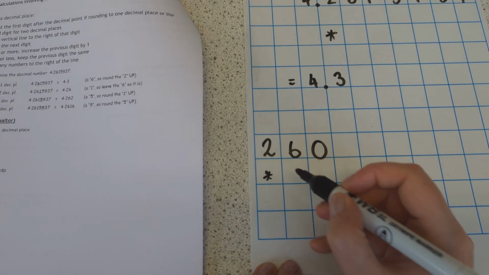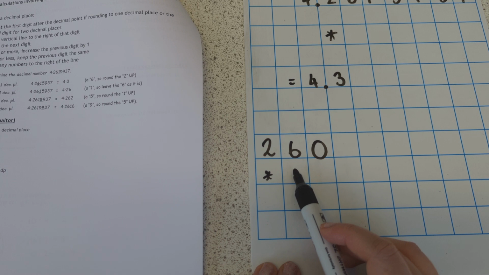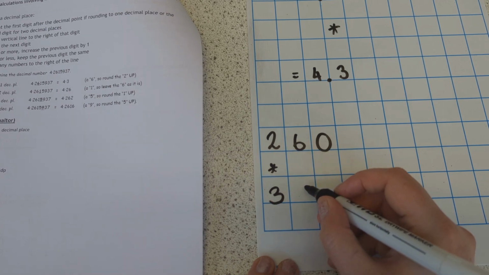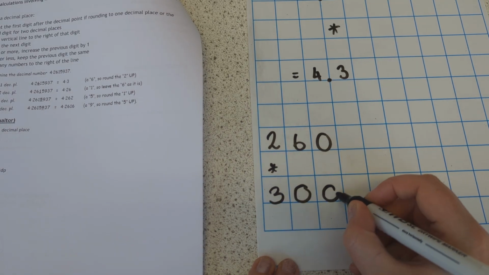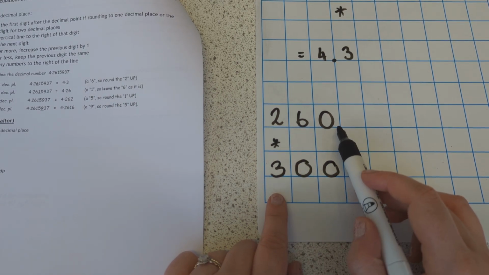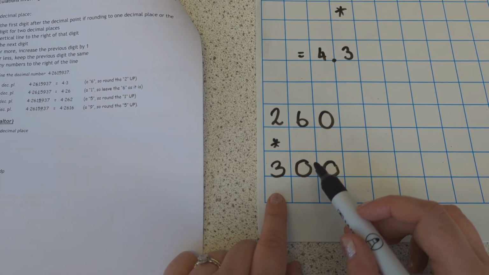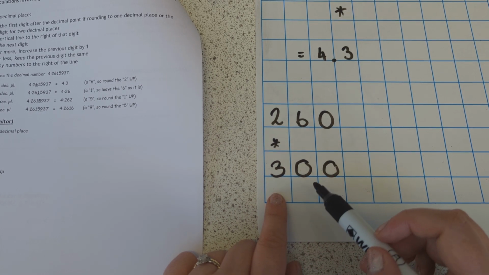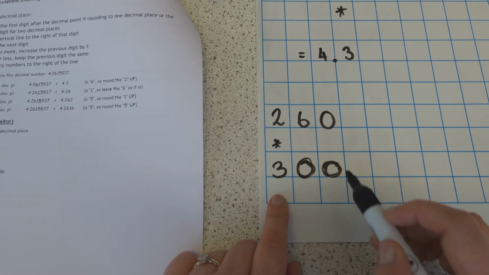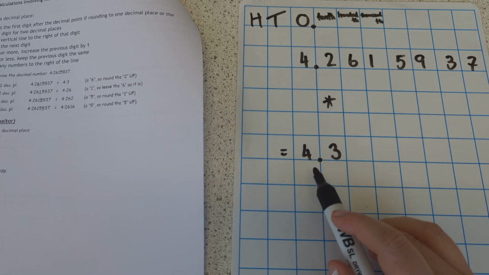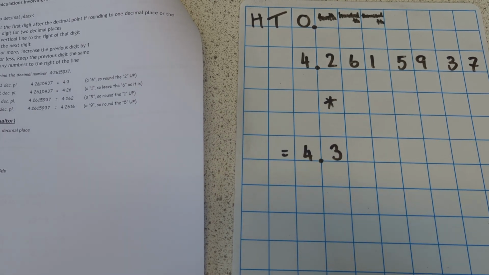You would highlight your hundreds column and then go to the right. Is this number 5, 6, 7, 8, or 9? It's a 6, so we go up. The reason why we need to put in zeros here and not just the 3 is because we're rounding 260 to 300. We're not rounding 260 to 3. 3 is very different than 300. So we need to put in our zeros there. But we don't need to put our zeros in here because 4.30 is the same as 4.3.